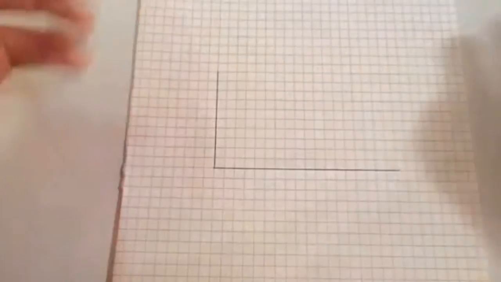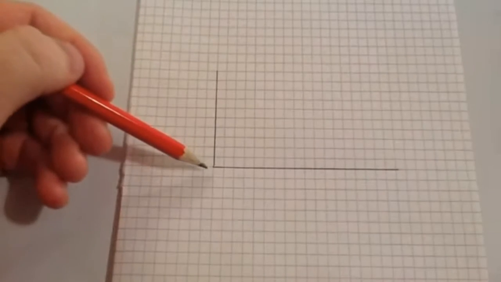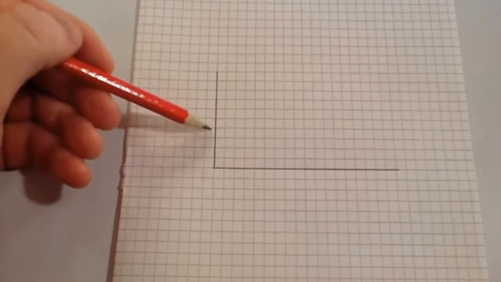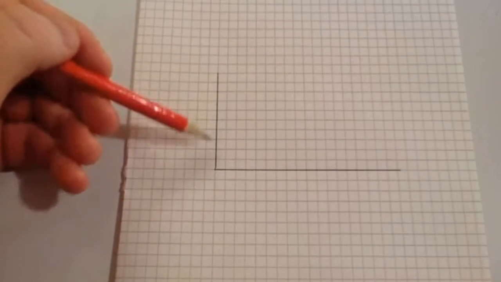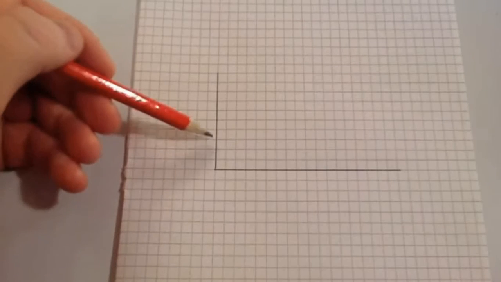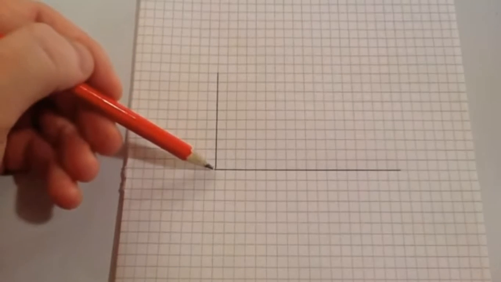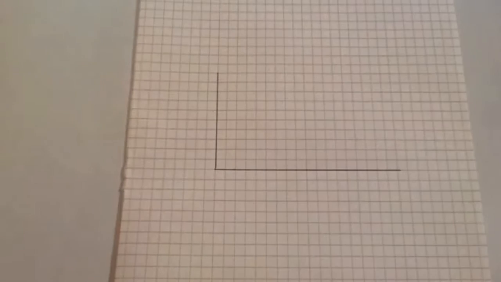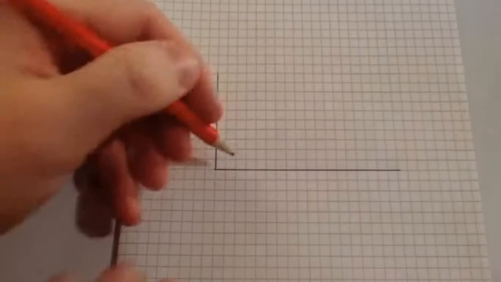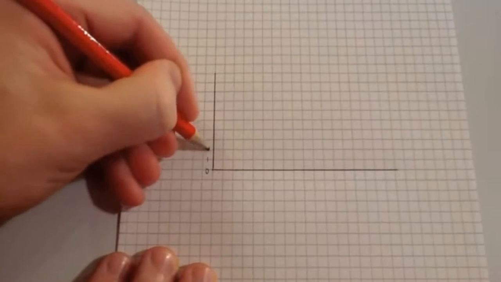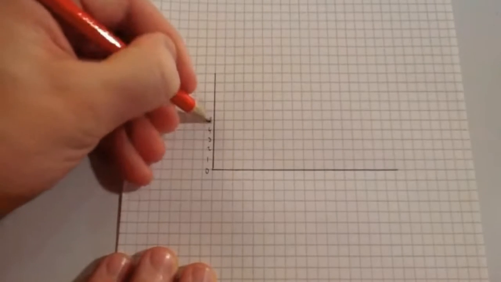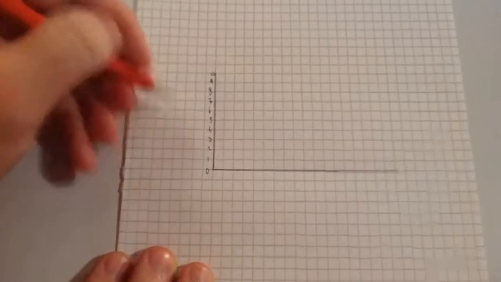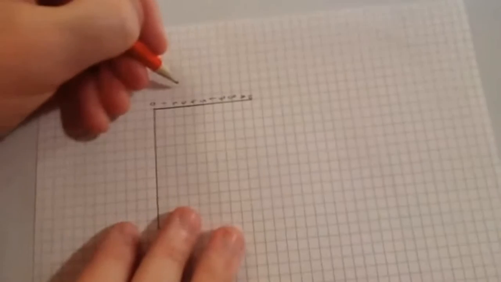If you wanted to, you could have gone up in 2s, taking 2 squares for each one, so 0, 1, 2, 3. But make sure that you keep the same size, 2 squares each time. You need to make sure you're consistent with that. Okay, so I've gone up in 1s, so 0, 1, 2, 3, 4, 5, 6, 7, 8, 9, and 10, and that is our frequency. So I'm going to put frequency here.